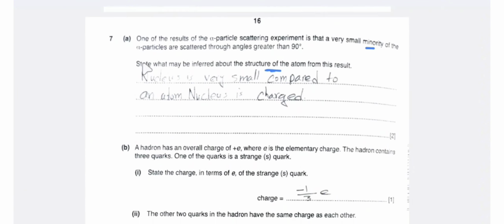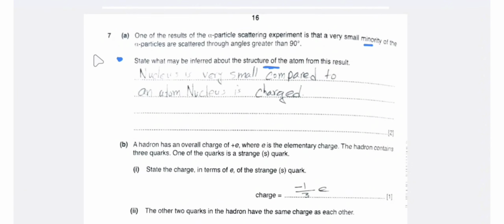Let's suppose for an atom, as the alpha particles pass through, most of the alpha particles remain undeviated, and some of the alpha particles are deflected, and some are deflected through an angle of 90 degree.